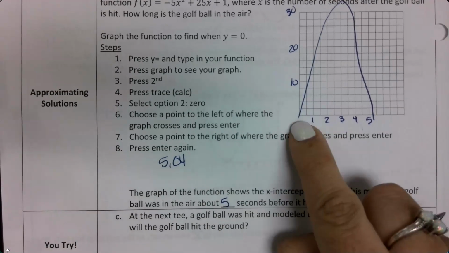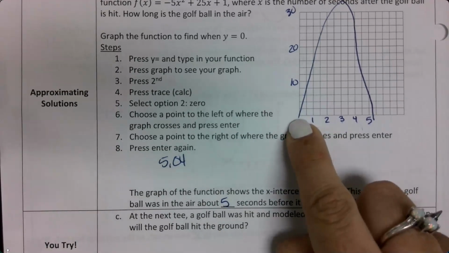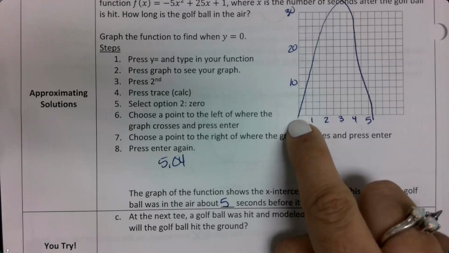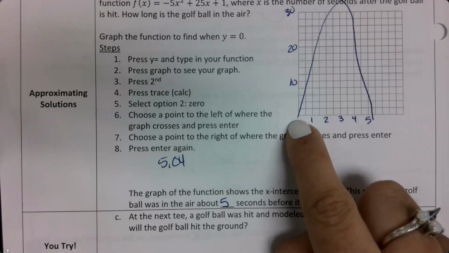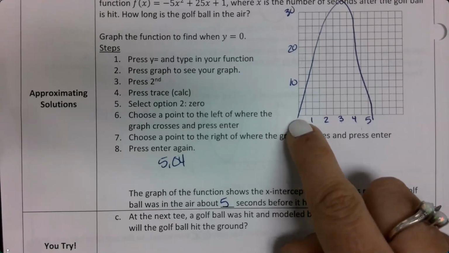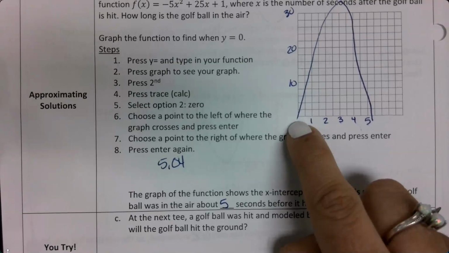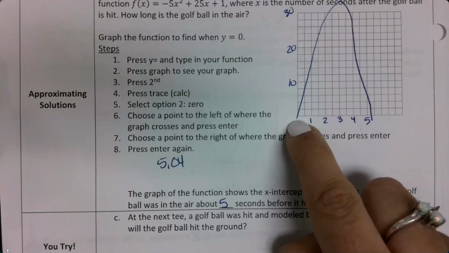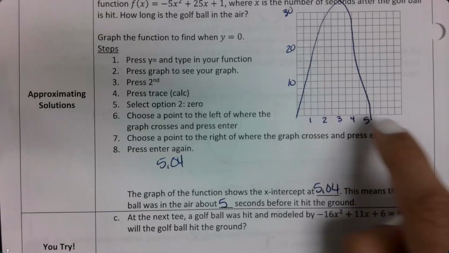Why didn't I want to use this spot right here? That's an x-intercept. Yeah, what's wrong with 0? Yeah, that's when they started, so I already took care of this one, so I need to find when it lands.